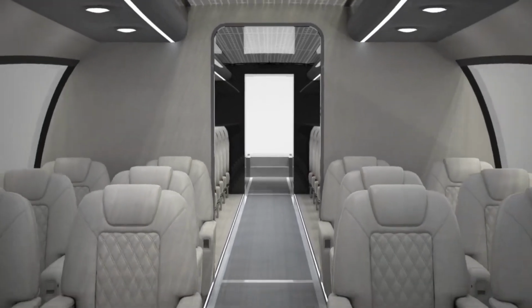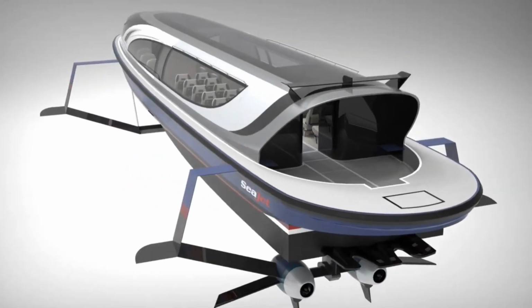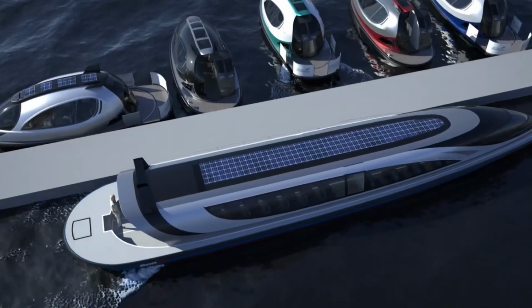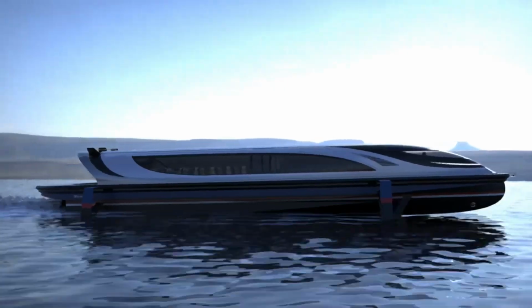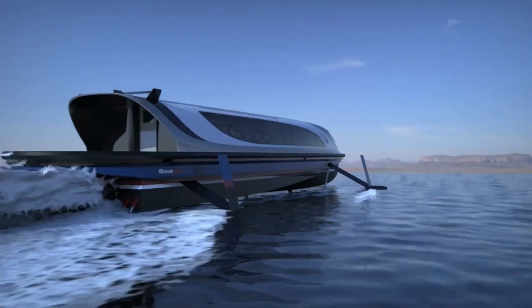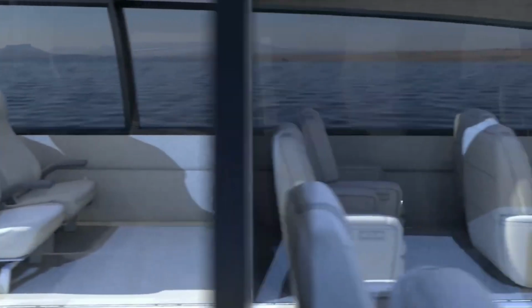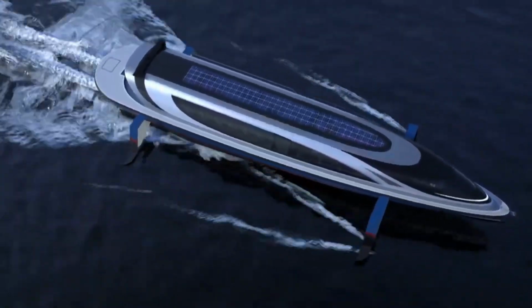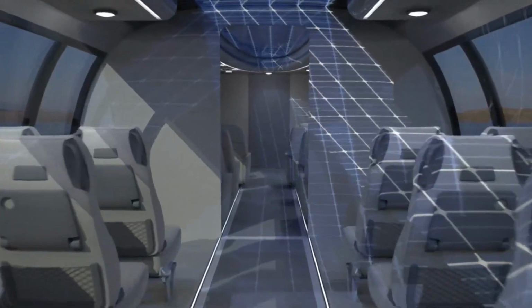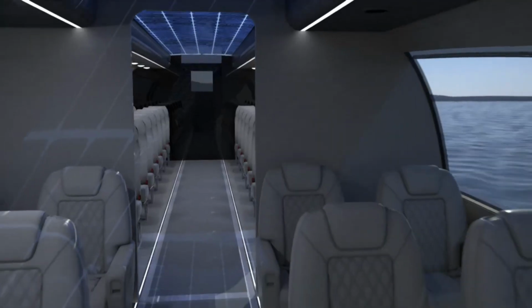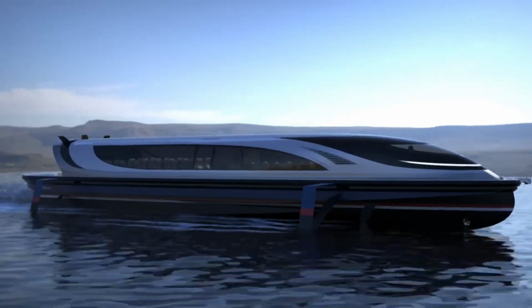Whether for coastal transport, oceanic exploration, or recreational use, the SeaJet represents the next generation of marine technology, seamlessly blending innovation with environmental consciousness. Whether used for transportation, exploration, or leisure, this vessel combines innovation and luxury, offering an unparalleled experience on the open seas.